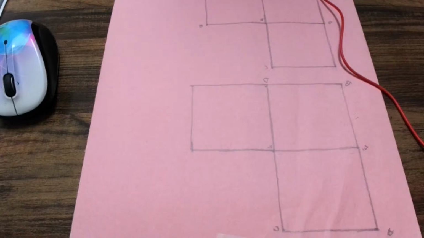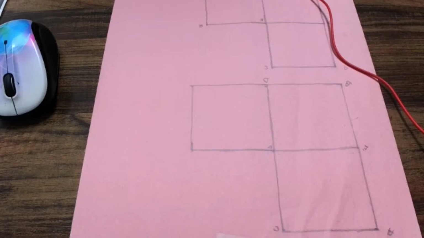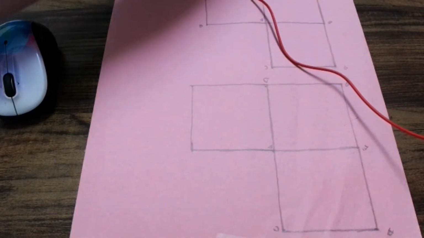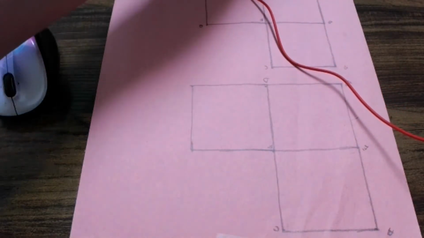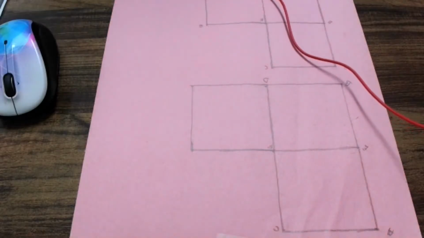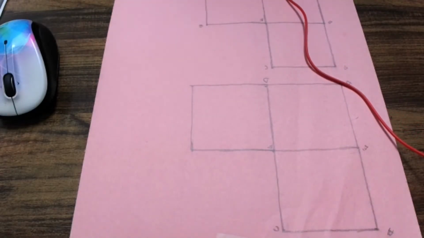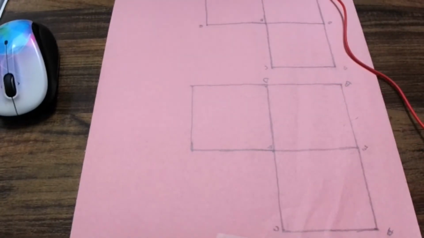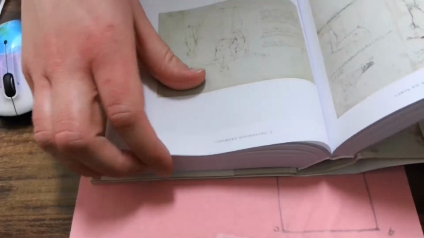So let's do this. Let's move everything and get ready to do some drawing on the master copy sketch, which I will show you what it is that I'm going to attempt to finish today. Let's get into the proportion drawings.